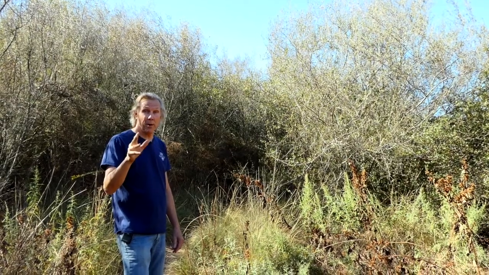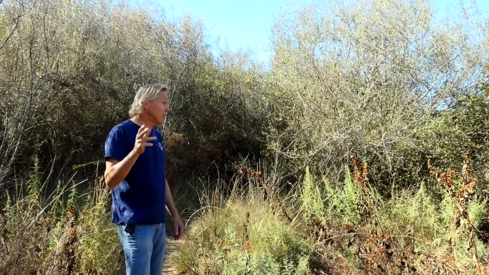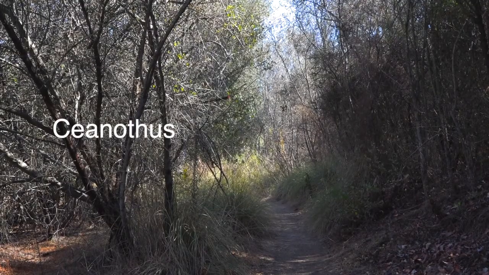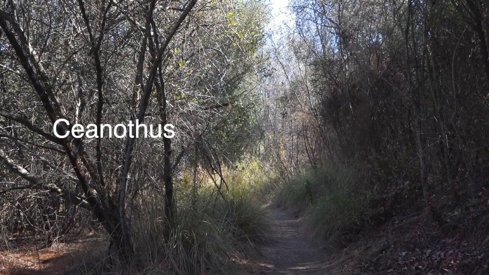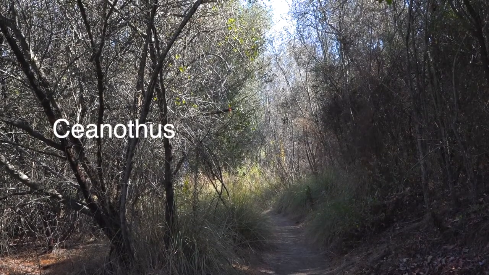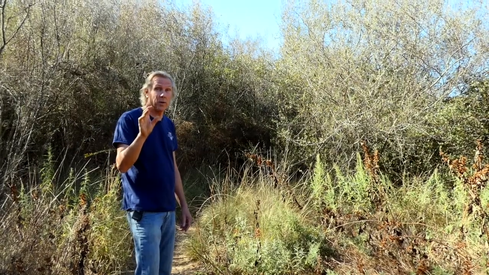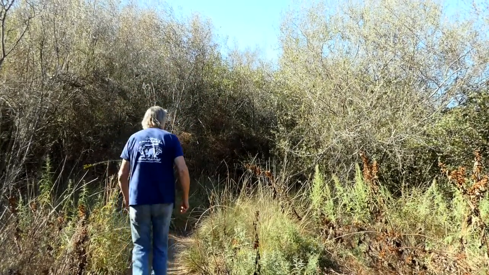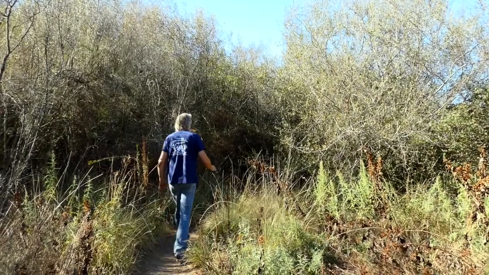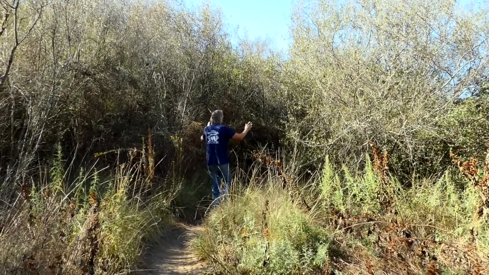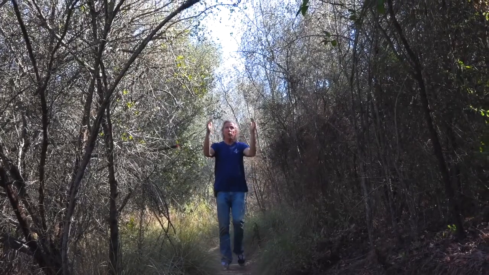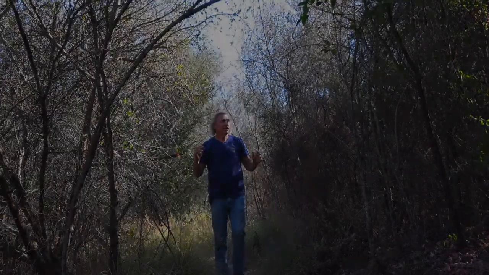One of my favorite parts of the chaparral habitat are the secret chaparral tunnels, often made of ceanothus or manzanita shrubs. This particular one behind us that we're about to go into is made out of ceanothus shrubs, 10 feet high. Let's go take a look. These things just arch over my head and they create this really cool place to hike.